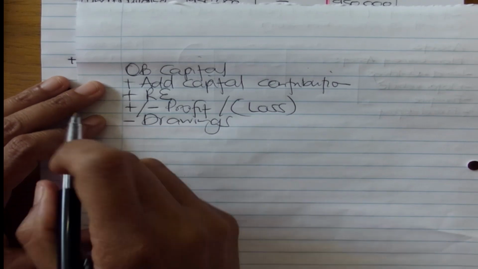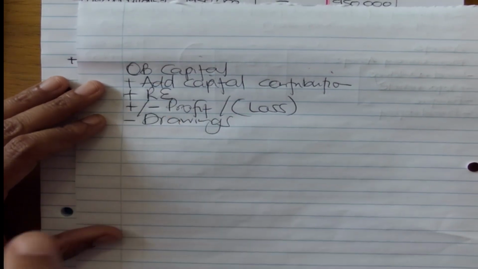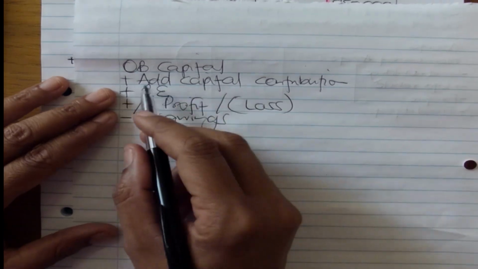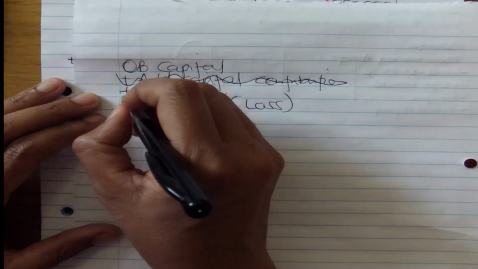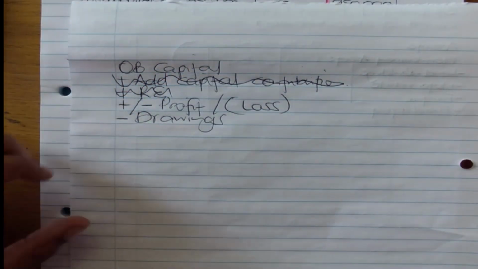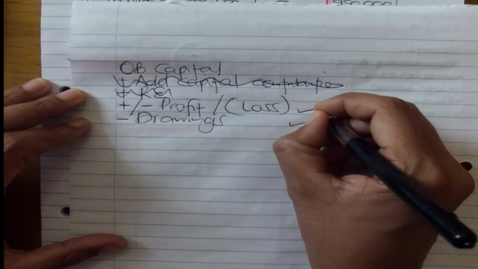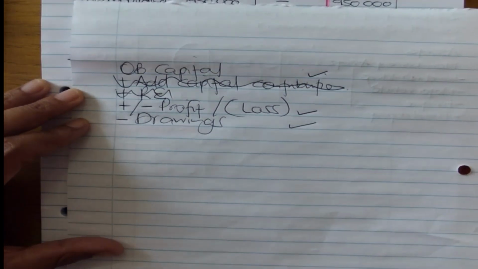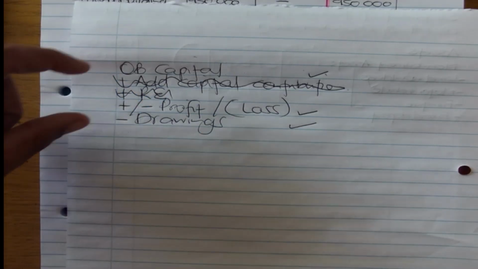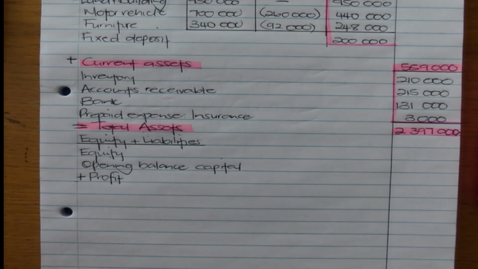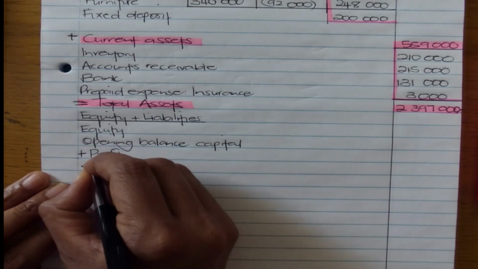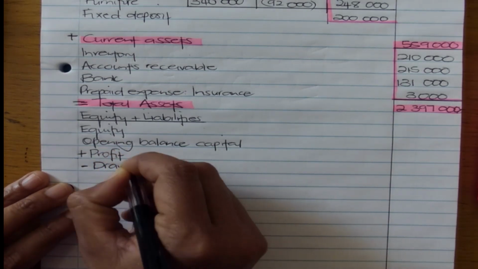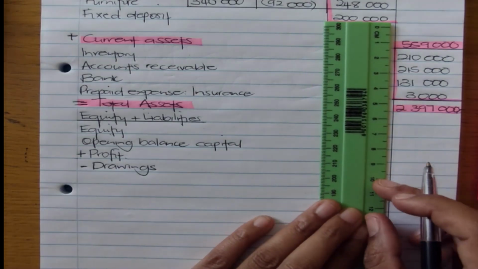But now, you don't have to put in anything that is not on the question. Did you see additional capital contribution? No. Right? Did they say anything about retained earnings? No. Did they say anything about drawings? Yes. We've worked out the capital and we've got opening balance capital. So those are the only 3 line items that we need. If they didn't give you anything, don't put in those. It's just unnecessary time that you are wasting. So we've got our opening balance capital, we've got our profit, and then we're going to minus our drawings. Right? And this is going to give us our equity amount.